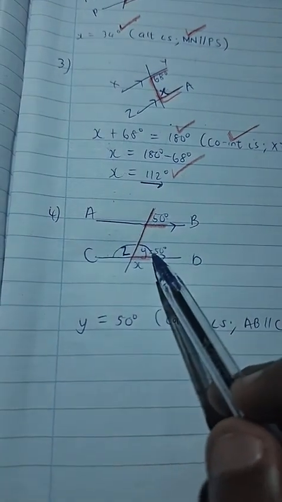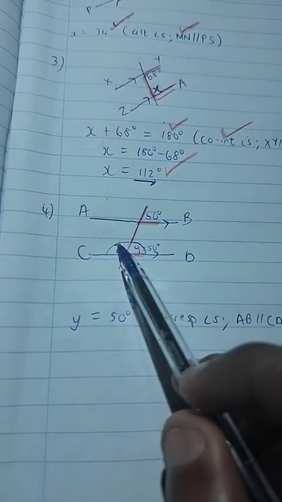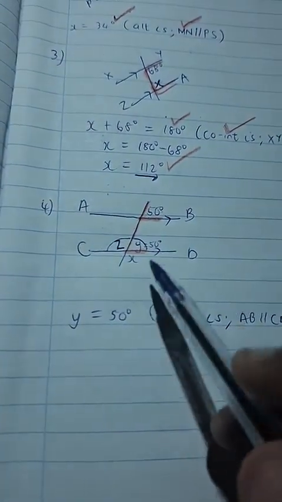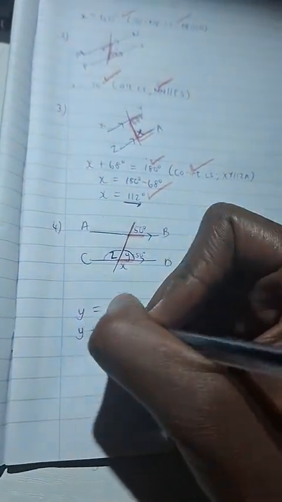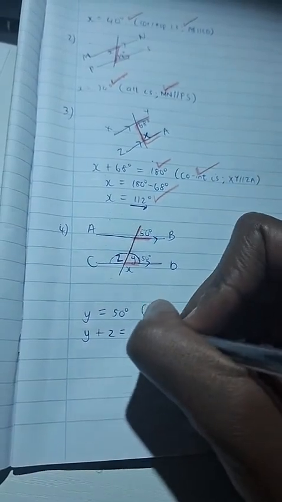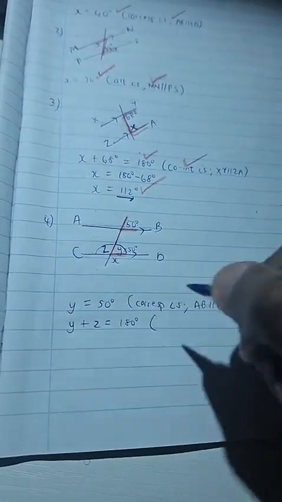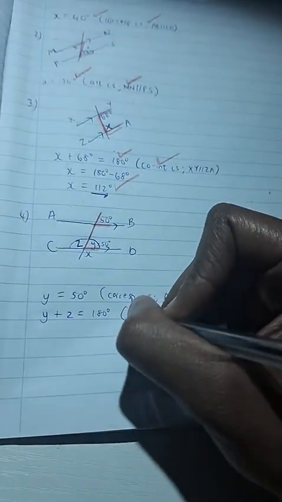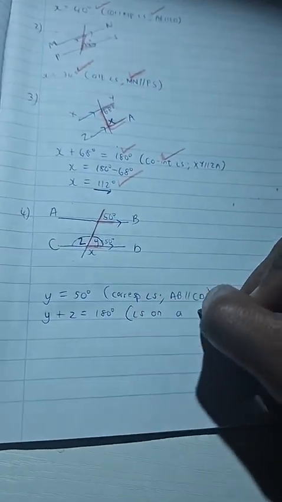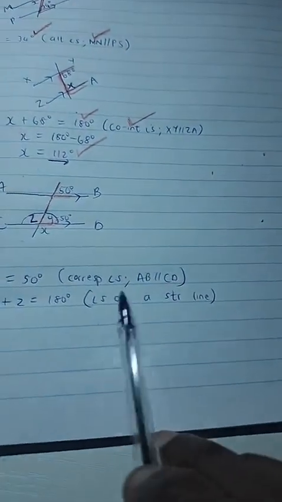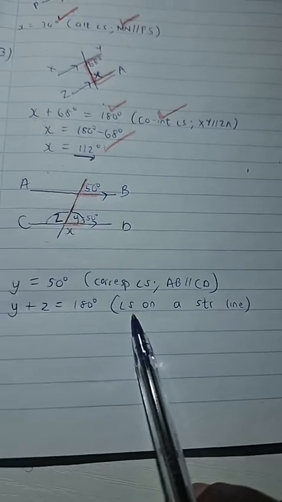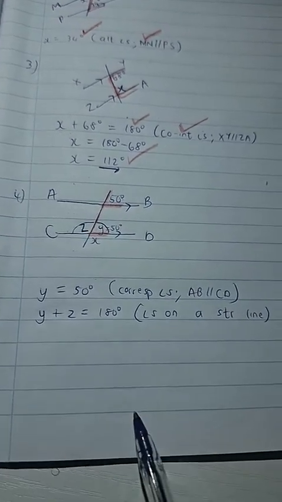You have what Y is, so that means you can find Z. So we can say Y plus Z is equal to 180 degrees. Reason: angles on a straight line. We are using the reason as per the acceptable reason document.